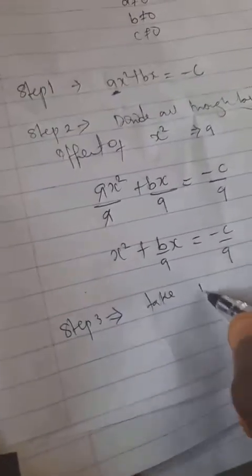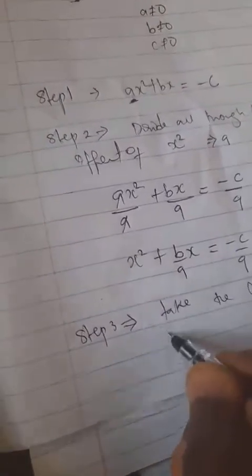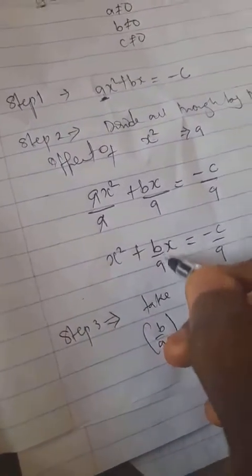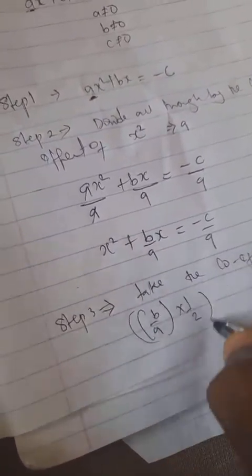So now we're not done. Now step 3 is to take the coefficient of x, which is b over a. The value at the side of x is b over a. You take it and multiply it by half, then you square it. What I'm saying is, whatever is at the back of x, you take it, then you square it. So it's going to become b over 2a squared if you simplify it.